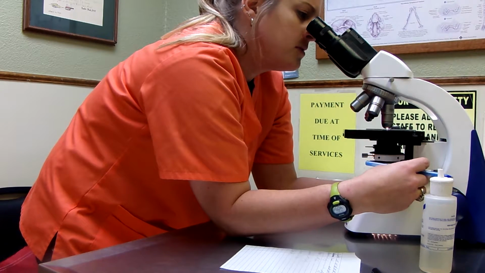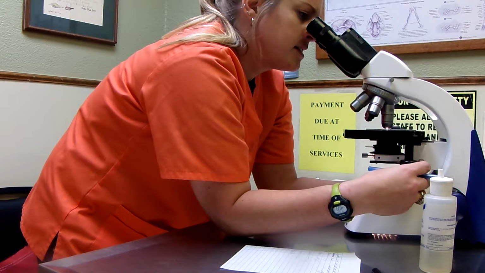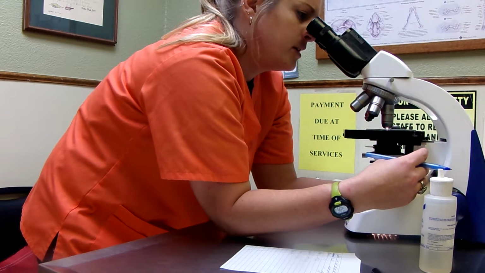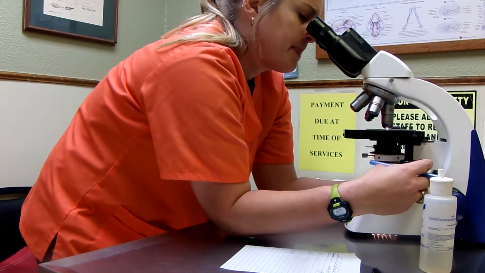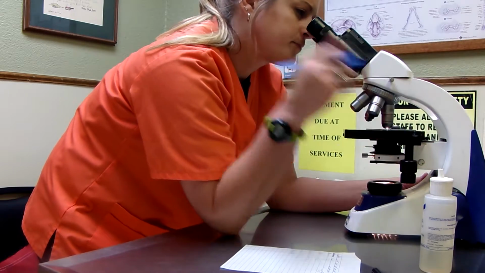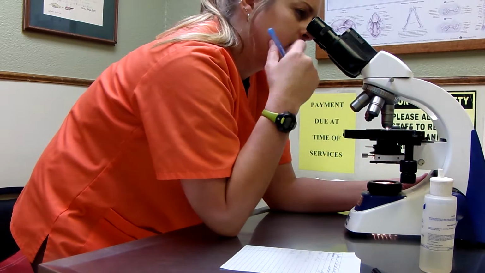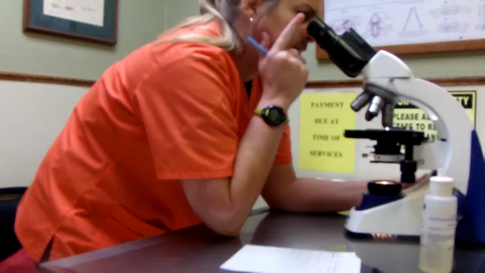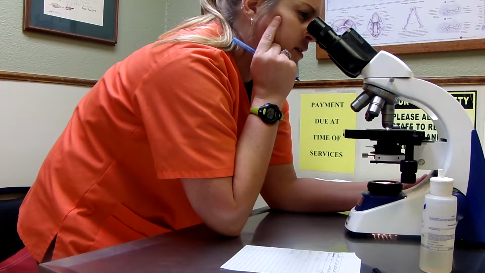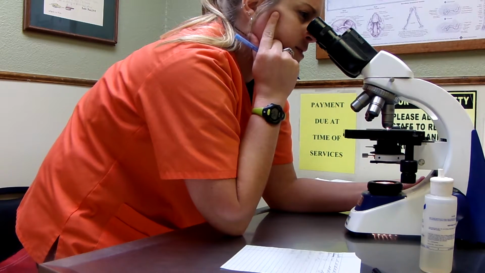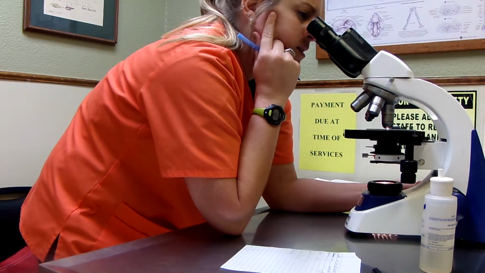Okay, so going through, looking at platelets. Let me get a little better area here. Okay. So, on these are a little bit different. You go through per field rather than counting up to 100 of those.